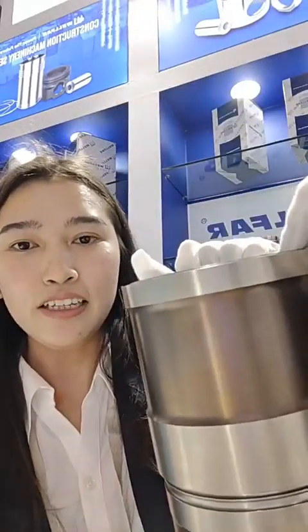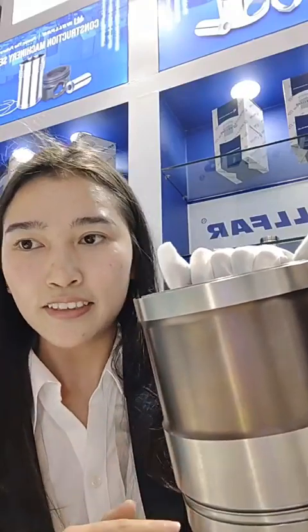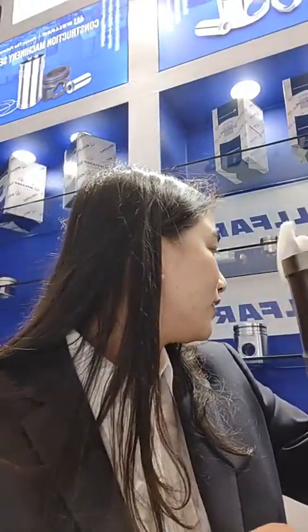Here is a wet cylinder liner. We can see the size of it. It's big. What liner is it? Yes, it's for Cummins, and the diameter of it is 114 millimeters.